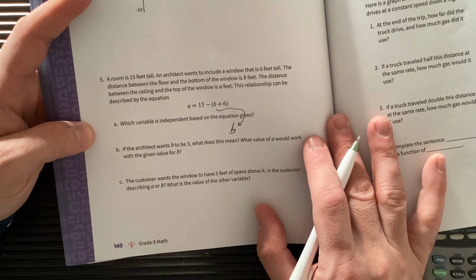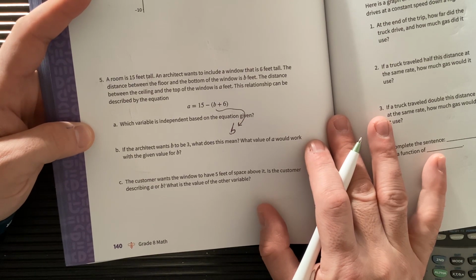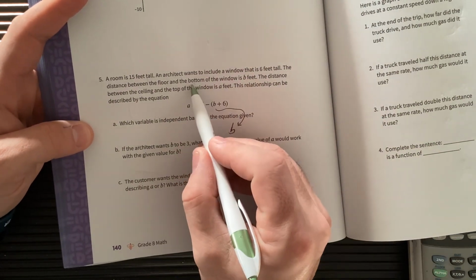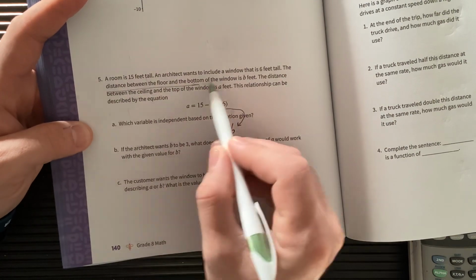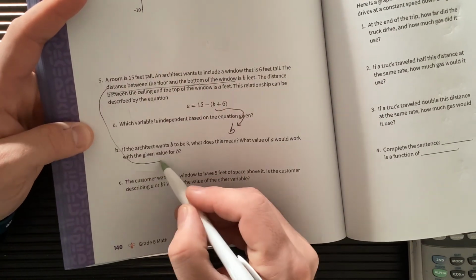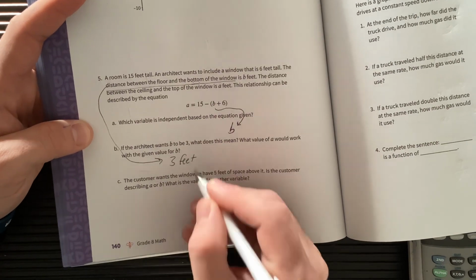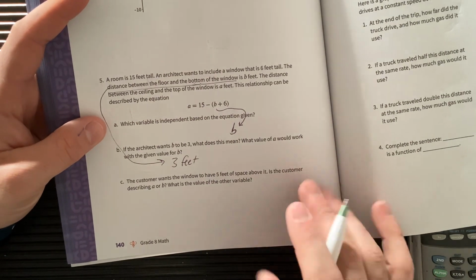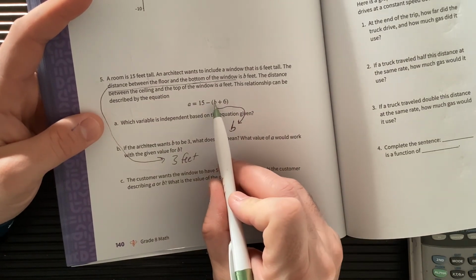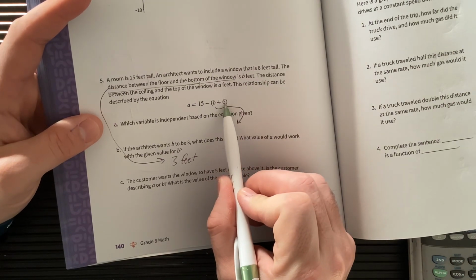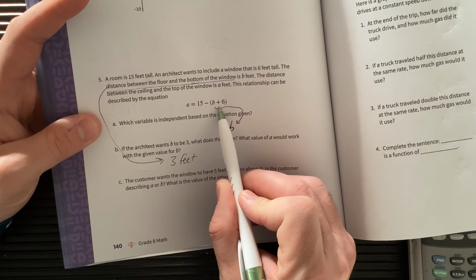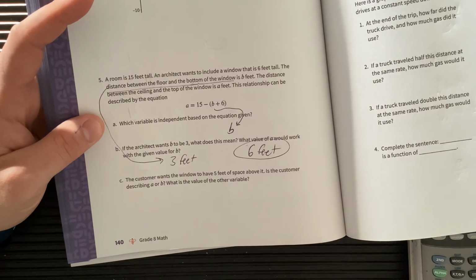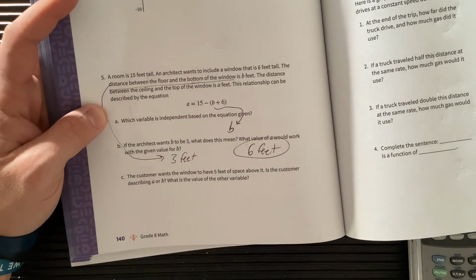It says the architect wants B to be 3. What does that mean? What value of A would work with the value of B? So B is distance between the floor and the bottom of the window is 3 feet. Okay, so over there from the floor to the window is 3 feet. So what works for A if B is 3? Well, let's plug in 3. 3 plus 6? 9. 15 minus that? 6. 6 feet would be A, that's ceiling to the window.